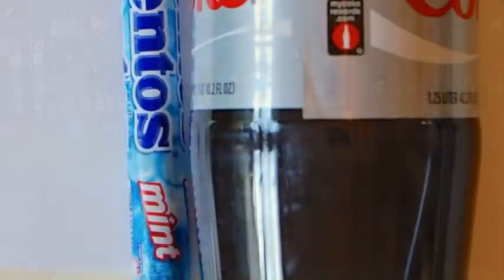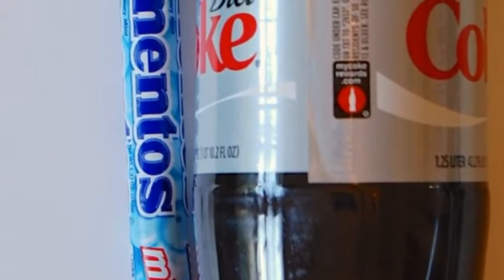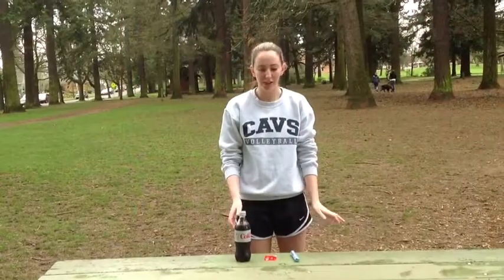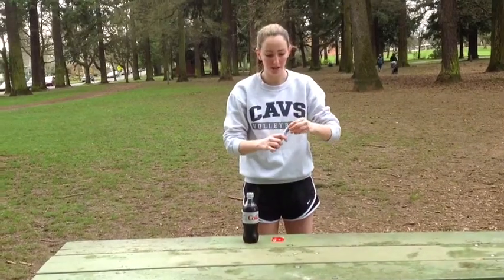Today we're going to be learning about physical and chemical reactions of Diet Coke and Mentos. Using these ingredients, we're going to first take out the 4 Mentos out of the package.